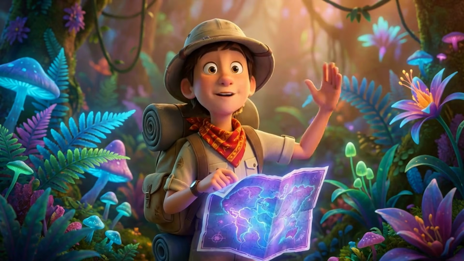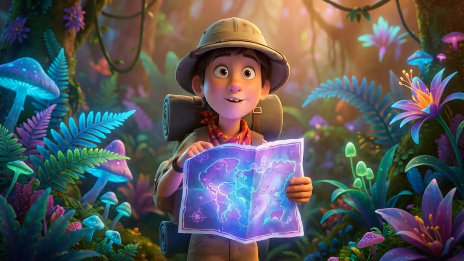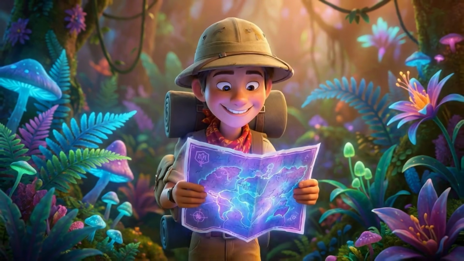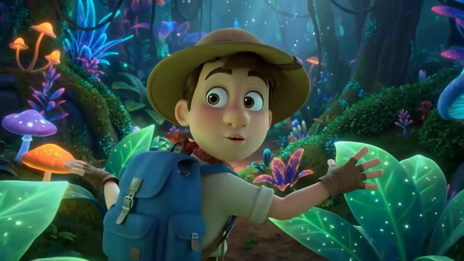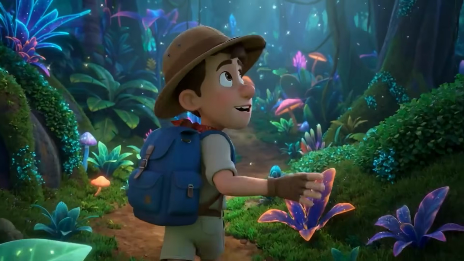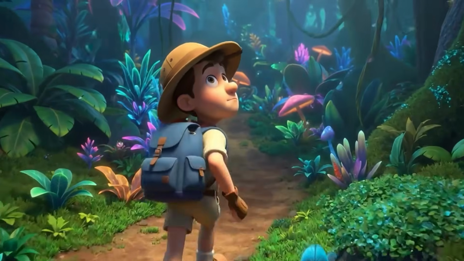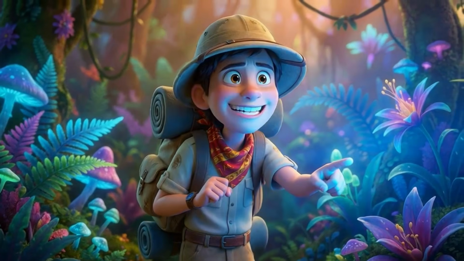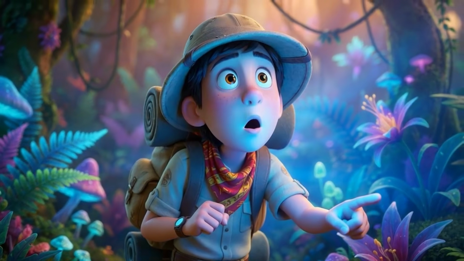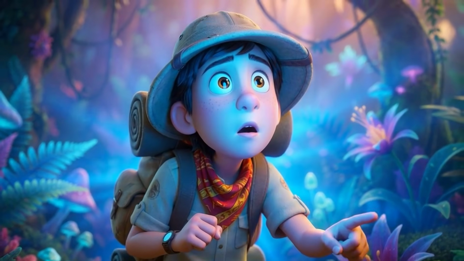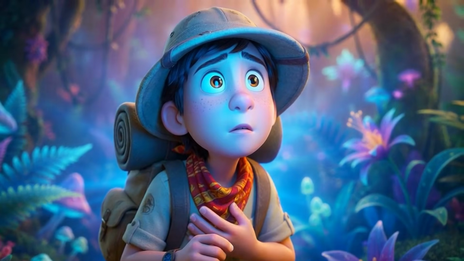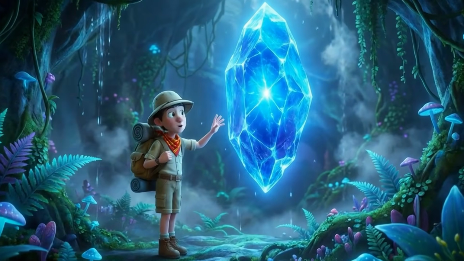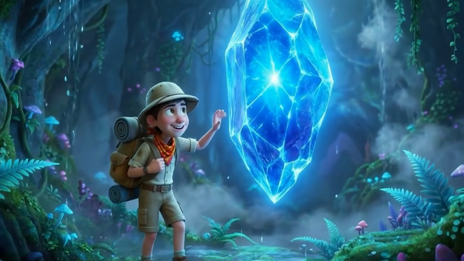Wow, look at this incredible glowing jungle. Are you ready for an adventure? Who knows what mysteries we'll uncover next? Whoa, I've never seen anything like this before. This is what we've been searching for.